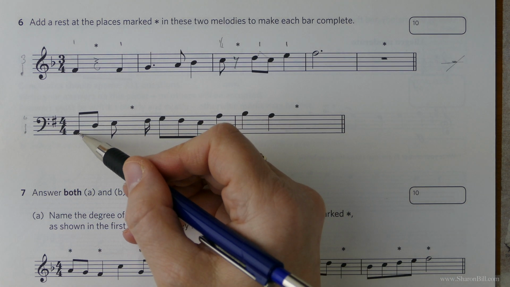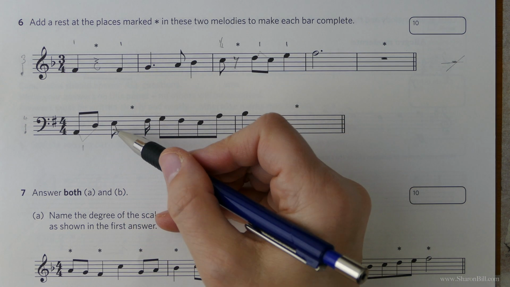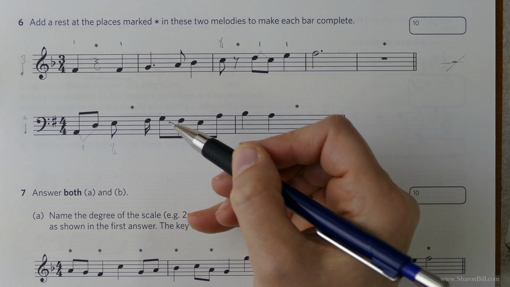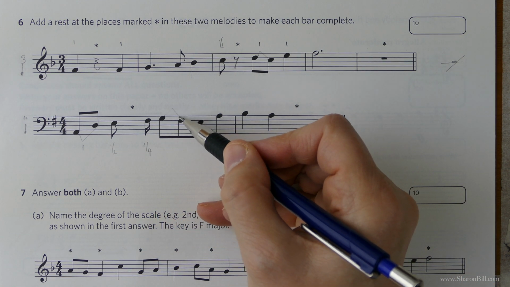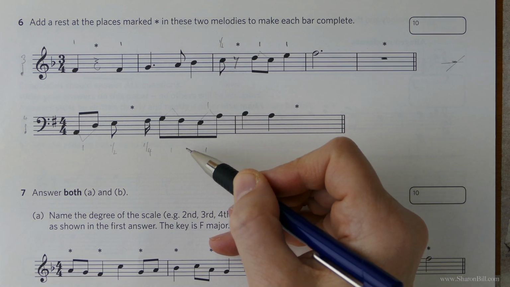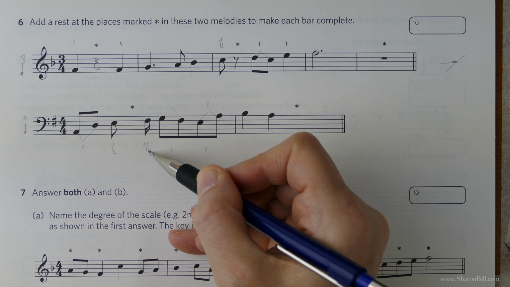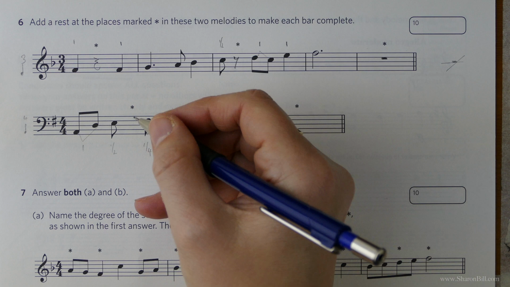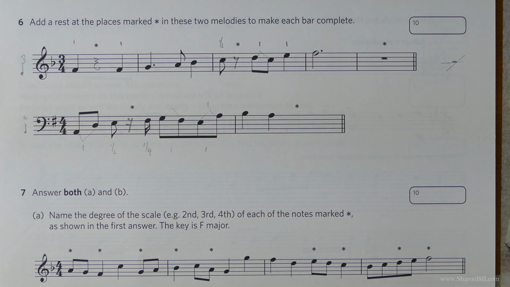So let's see what we've got here. A half and a half gives us 1 beat. We have half a beat here. We have a quarter of a beat here. And then we have 1 beat there, 1 beat there. So we have 1, 2, 3.5, 3 3/4 beats. We're a quarter of a beat missing, and so we just need the semiquaver or the 16th note rest.